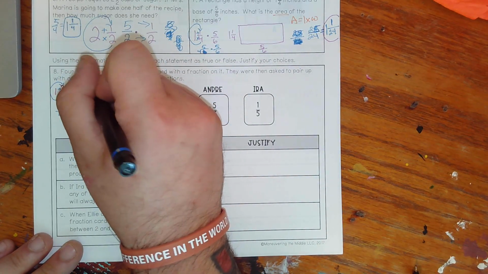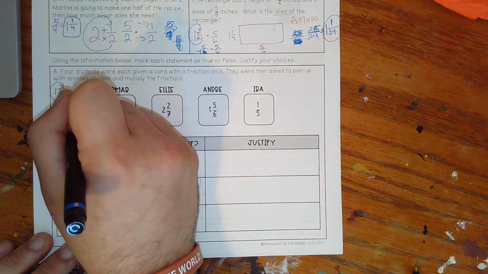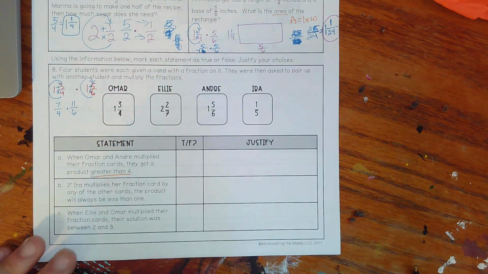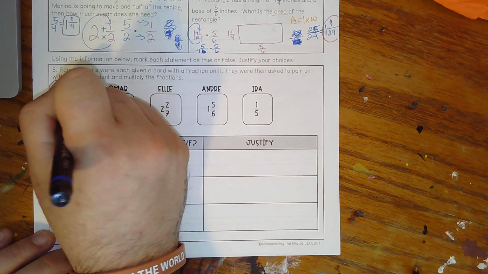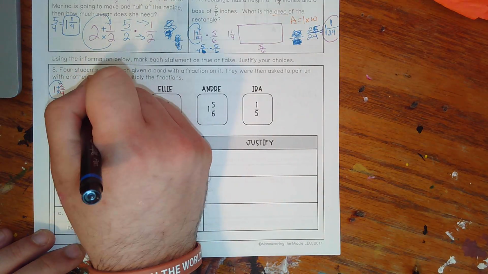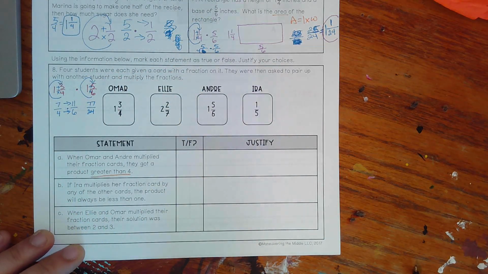We'll swing this around. 6 times 1 is 6, plus 5 is 11. This should be 11 over 6. I don't see any common factors that we can simplify diagonally. So if we multiply straight across, we should end up with 77 over 24.